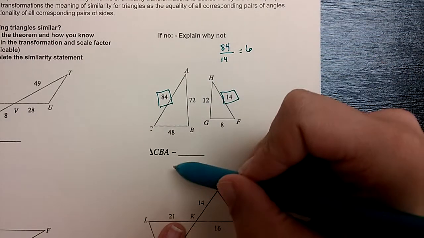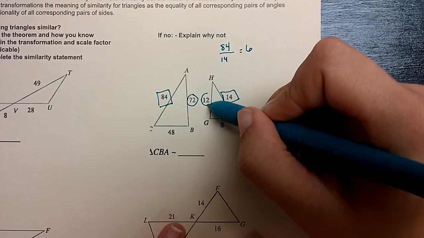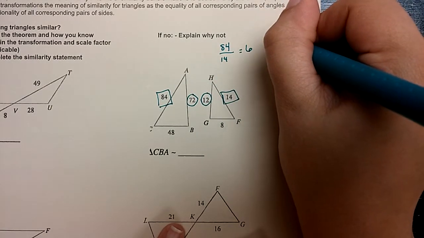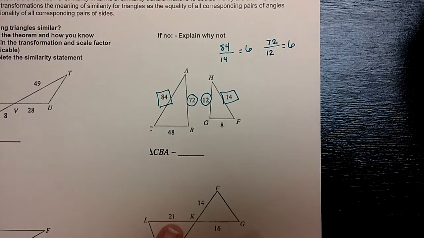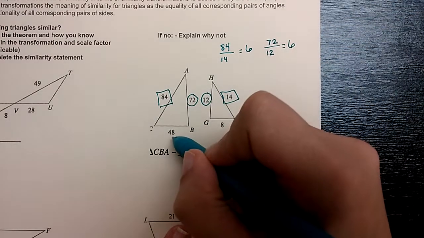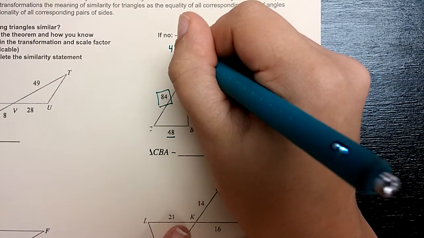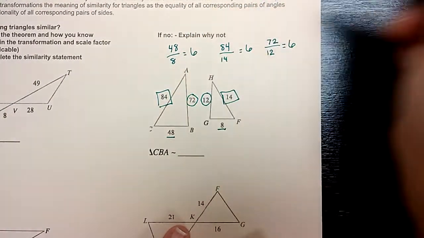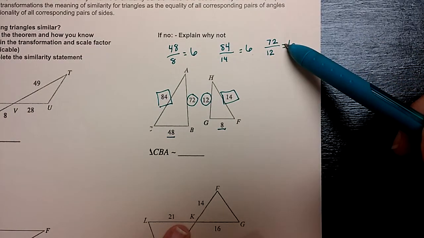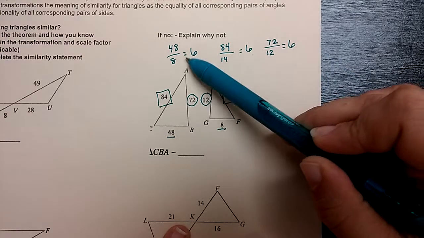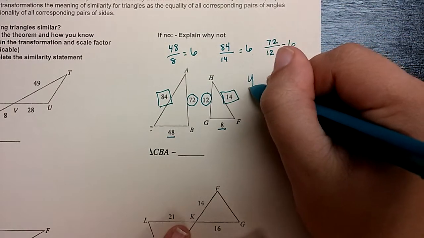So now I have to find the next largest. Well, the next largest side here is 72, and the next largest side here is 12. So 72 over 12 is 6. Lastly, the smallest side is 48, the smallest side is 8. Well, 48 over 8 is also 6. I got the same ratio, the same number every single time when I compared my corresponding sides. So this tells me that the sides are proportional. So these triangles are similar.